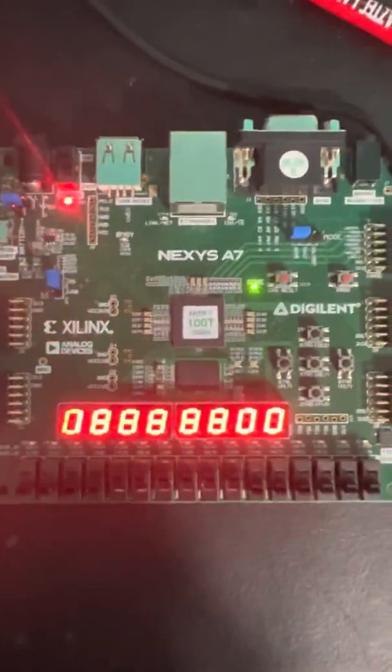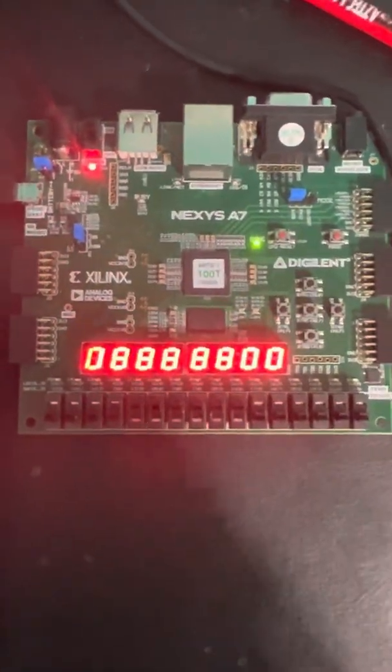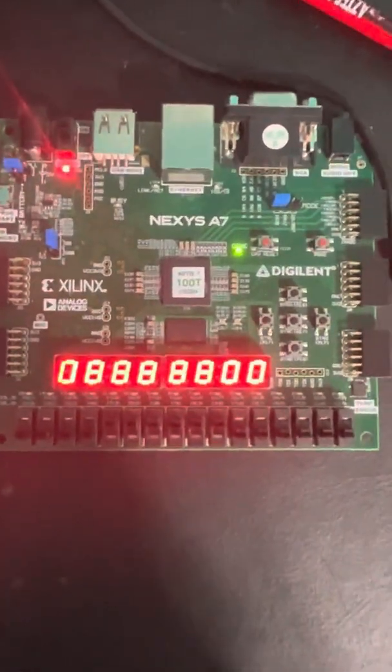Hello, Professor. This is the lab demo for Lab 8, the random number generator using barrel shifters and an ALU.